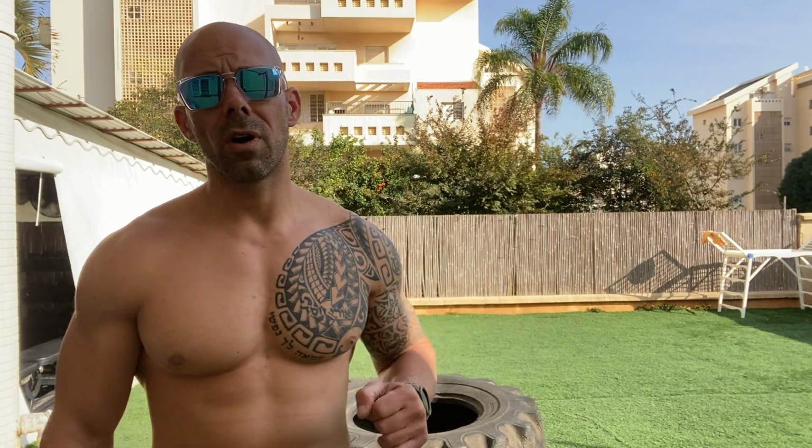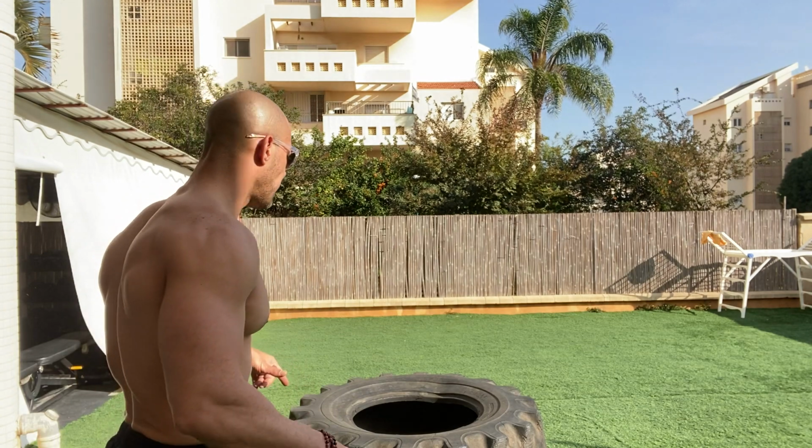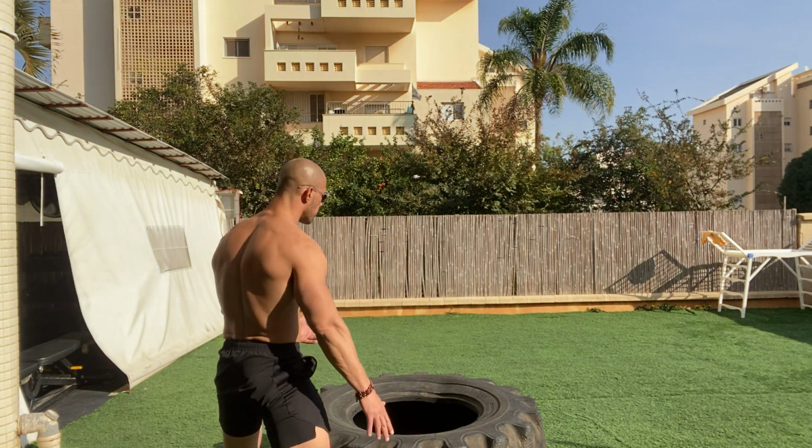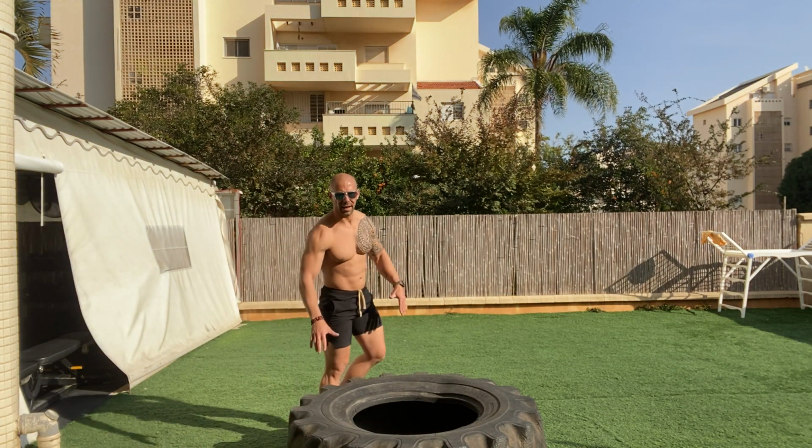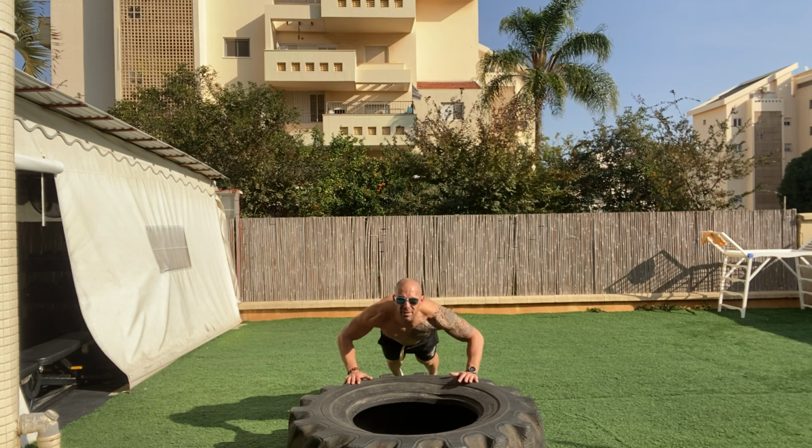It's up here. So what am I doing if I don't like the jumping exercise? I'm gonna do push-ups. Push-ups on the tire right here. I'm gonna do some push-ups on the tire up here.